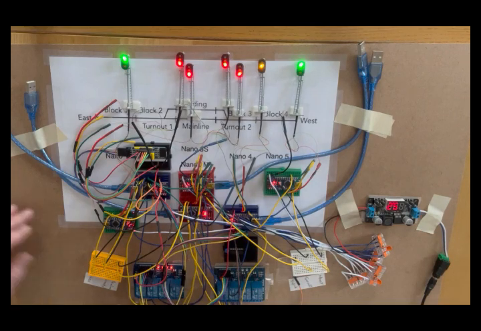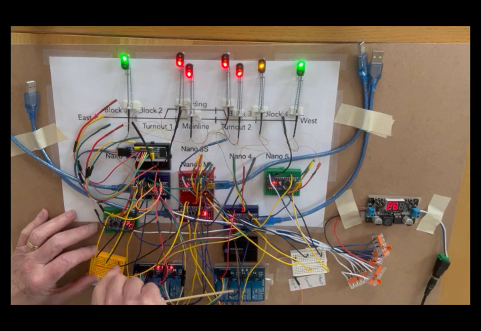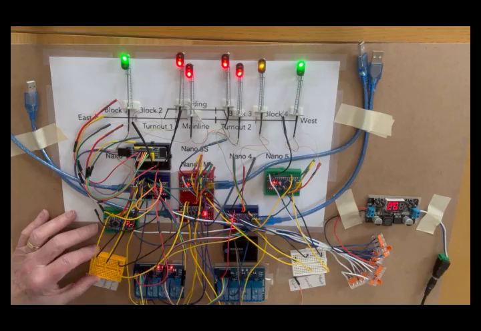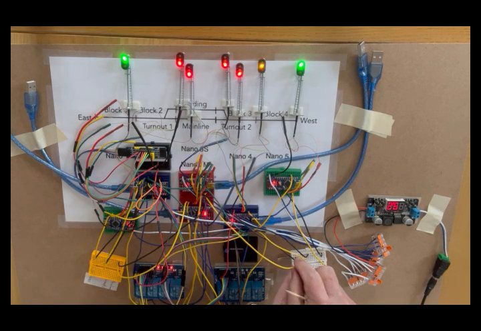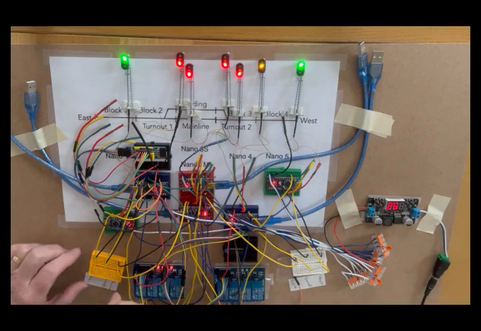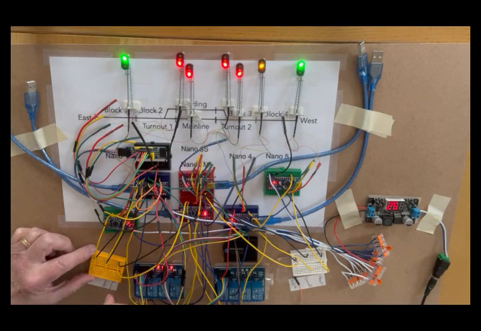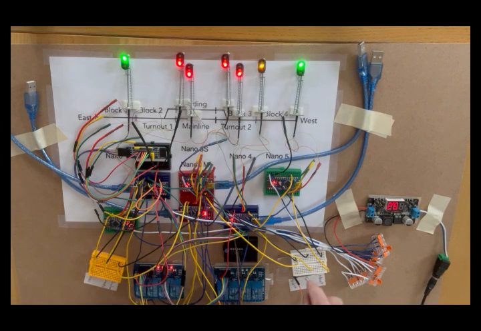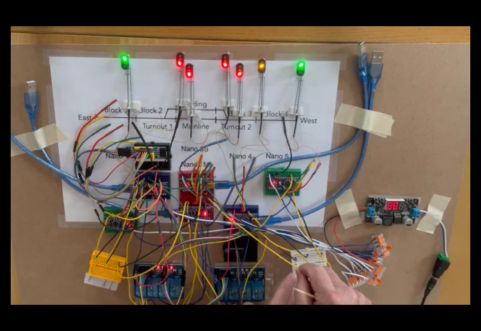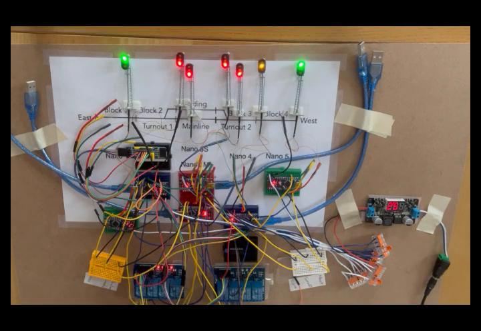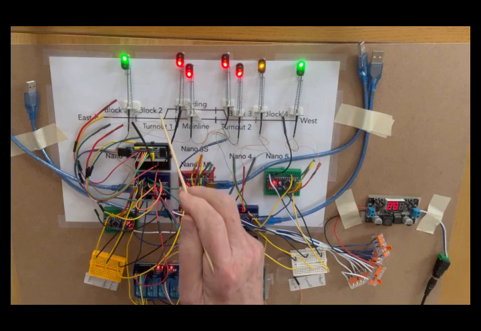We're just going to take the train out of the siding and into the turnout block 1. So we'll take it out of there. Into block 1.